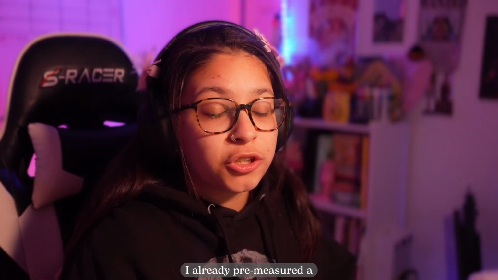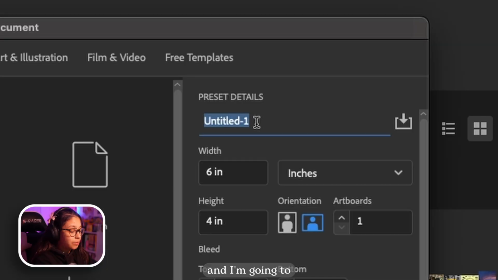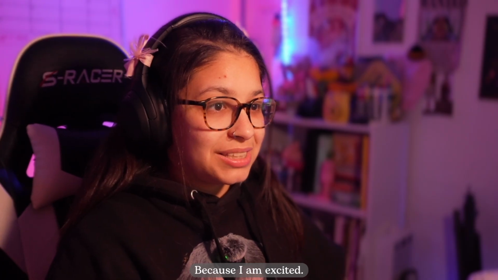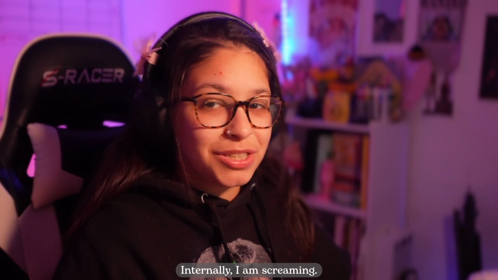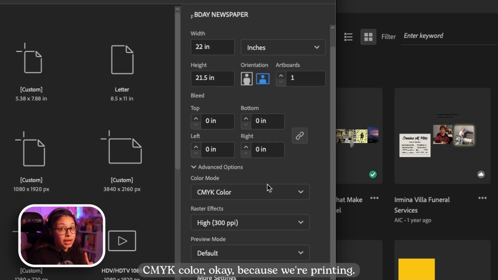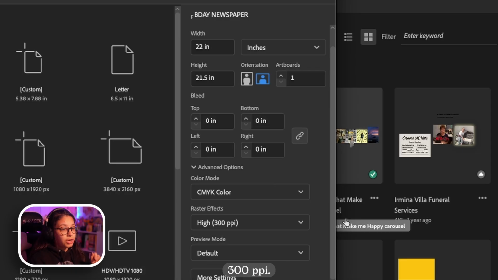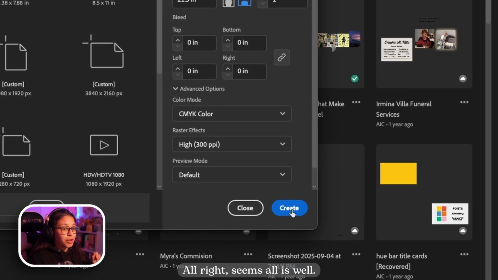I already pre-measured a newspaper that I had here at home to make sure I get the right dimensions, and I'm gonna call it BIRTHDAY NEWSPAPER. Why is it all in caps? Because I am excited. Internally, I am screaming. 22 by 21.5 inches. Just make sure it's on landscape, one artboard, CMYK color, because we're printing, not RGB, 300 PPI.